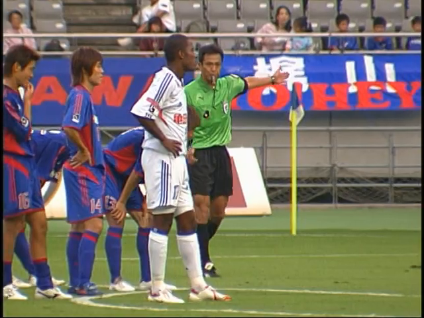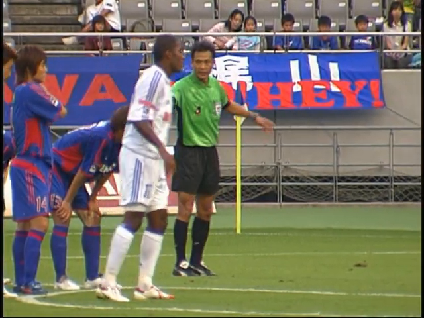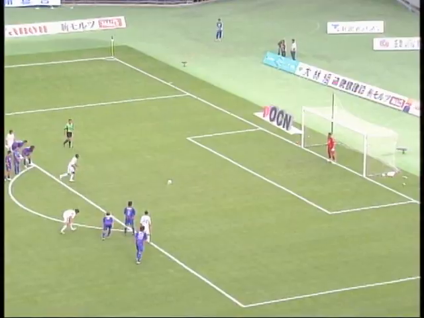The referee confirms that all of the players are in the proper positions and blows his whistle to instruct for the ball to be kicked.